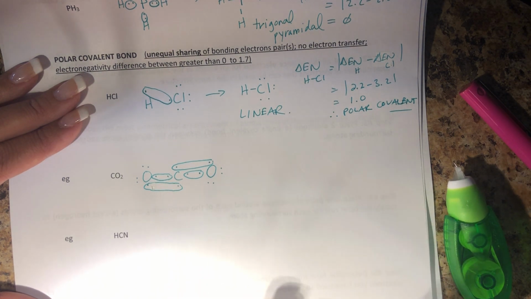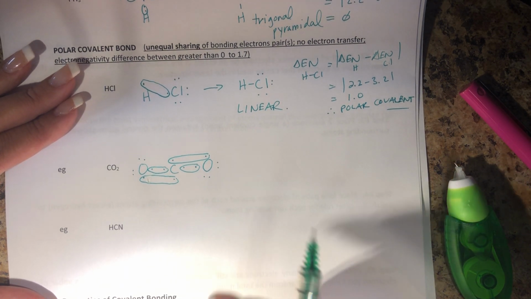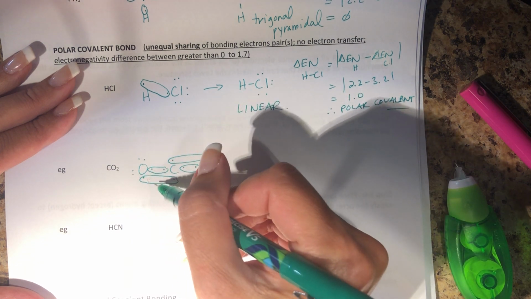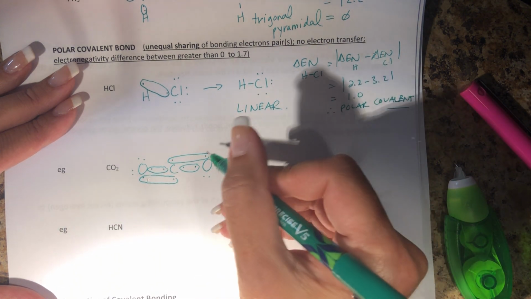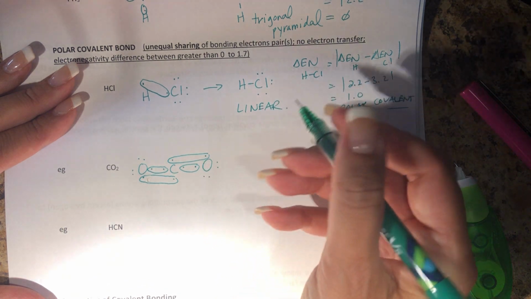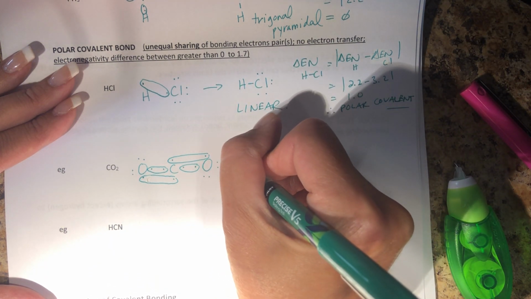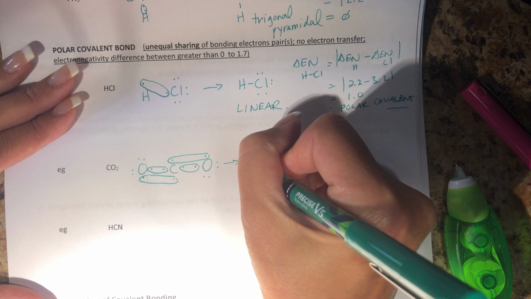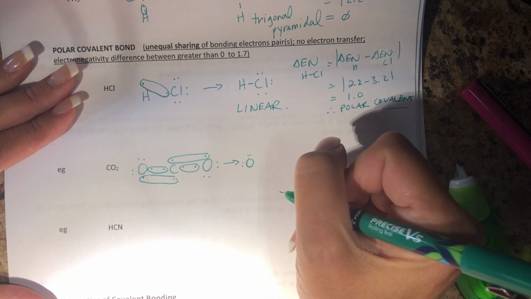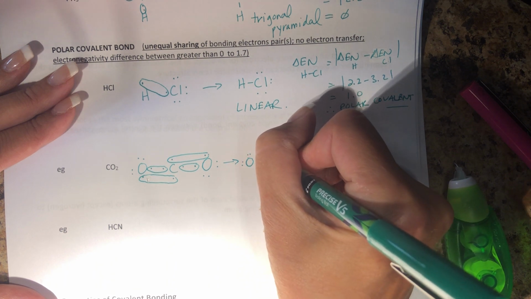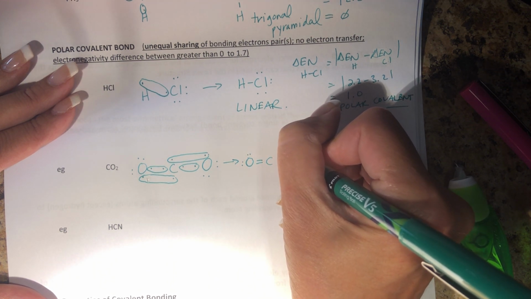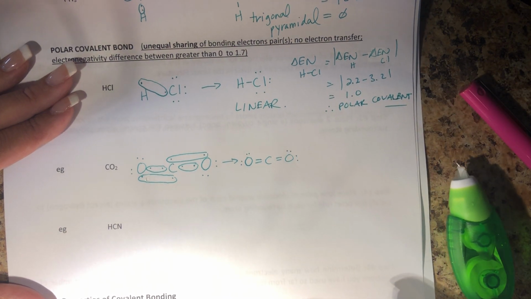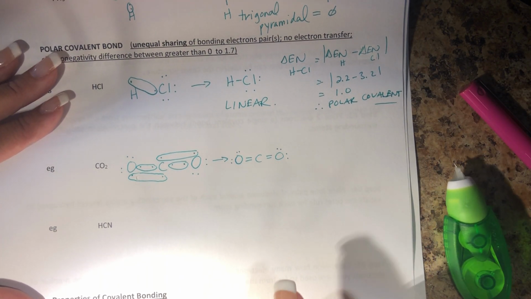All right, so now we count to make sure everybody has 8. So we've got 2, 4, 6, 8. That oxygen's happy. The carbon has 2, 4, 6, 8. It's happy. And this oxygen has 2, 4, 6, 8. Everybody's happy. Let's draw it with lines. Much neater. So we got 1, 2, 3, 4 electrons. Line, line, carbon. Line, line, oxygen. And then it doesn't really matter where you put these pairs. They're moving. They're never going to be sitting still.